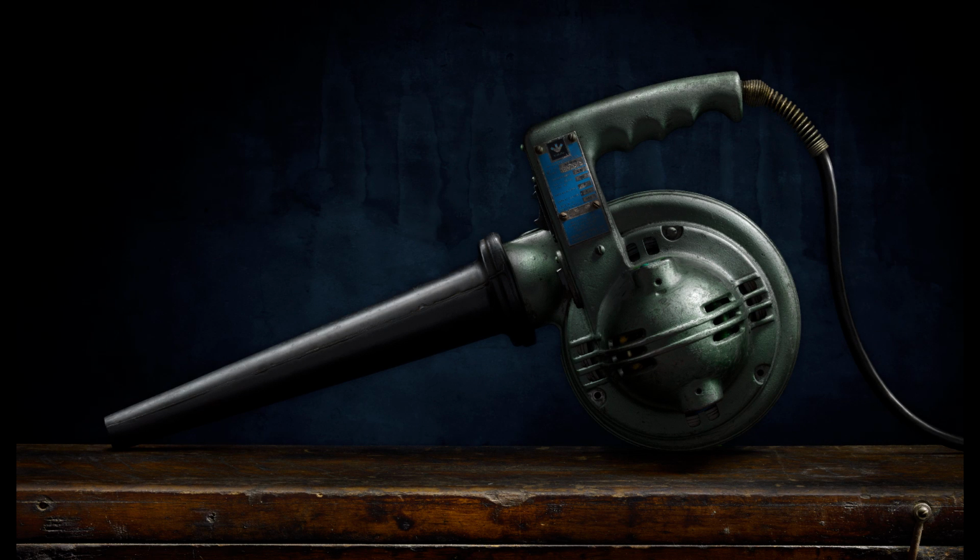And here's the final image. I just love old tools and machines. They often have a beautiful patina that speaks to the many years of use that they've had.